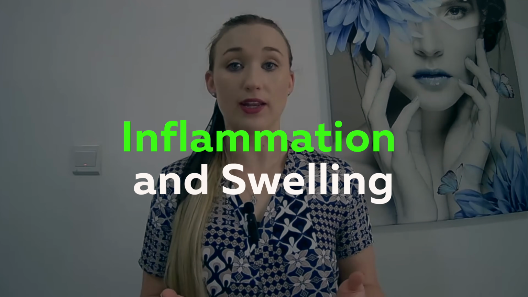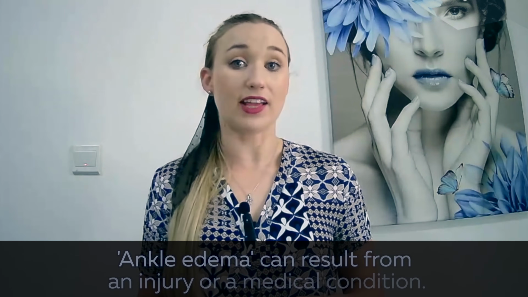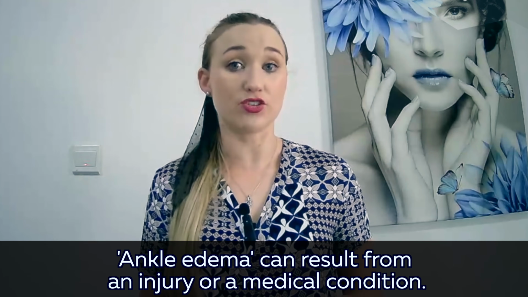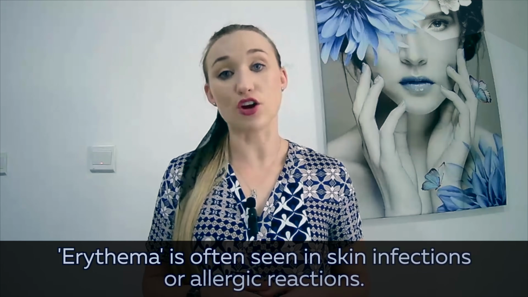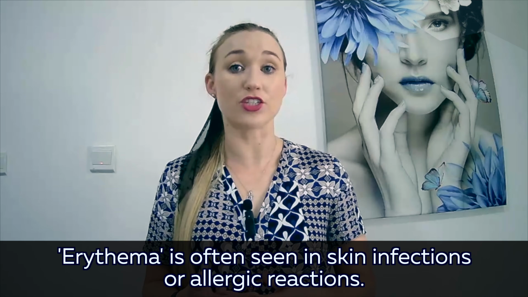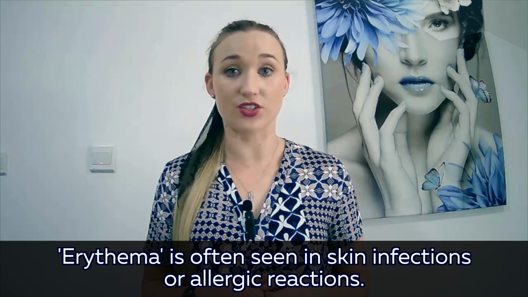Inflammation and swelling. Edema, swelling caused by excess fluid trapped in the body's tissues. Ankle edema can result from an injury or a medical condition. Erythema, redness of the skin due to increased blood flow. Erythema is often seen in skin infections or allergic reactions.